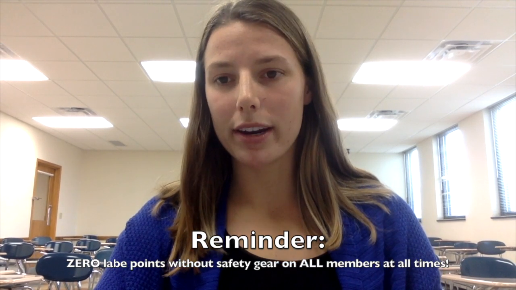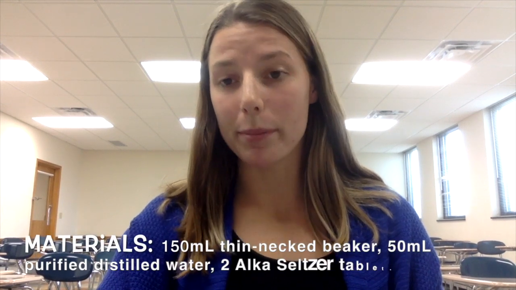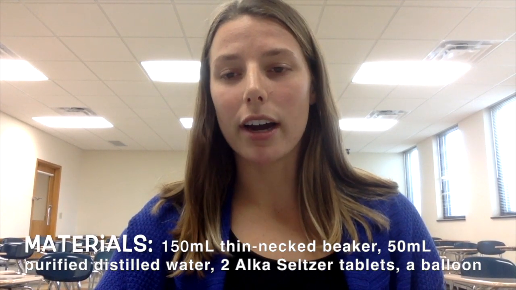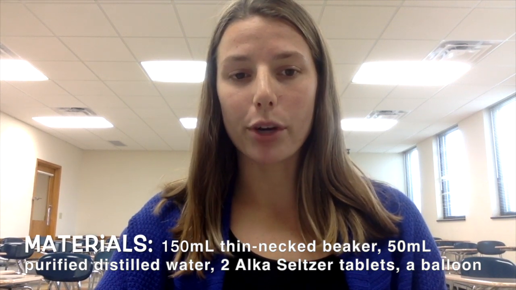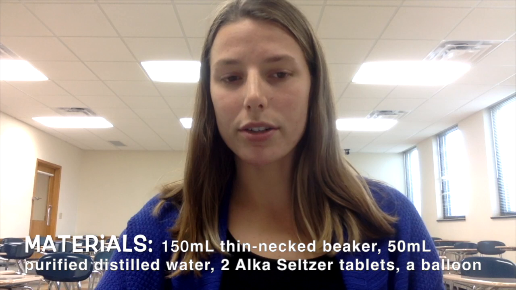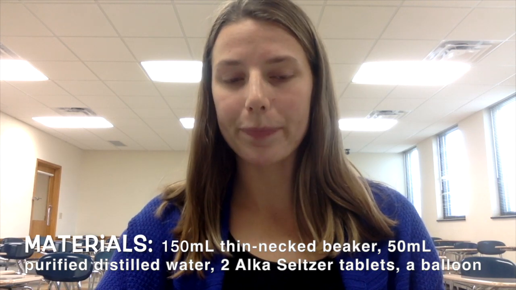After grabbing and putting on all your safety gear, you're going to grab your lab materials. For this lab, you're going to need a 150 milliliter thin-necked beaker, 50 milliliters of purified distilled water, 2 Alka Seltzer tablets, and a balloon.